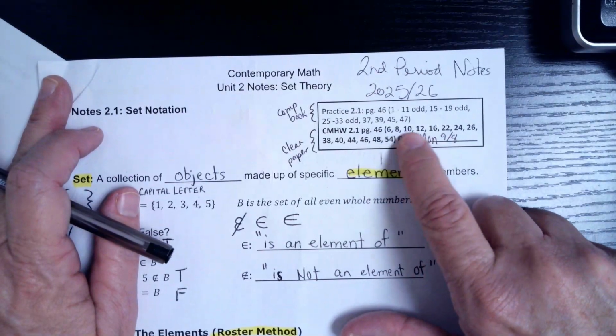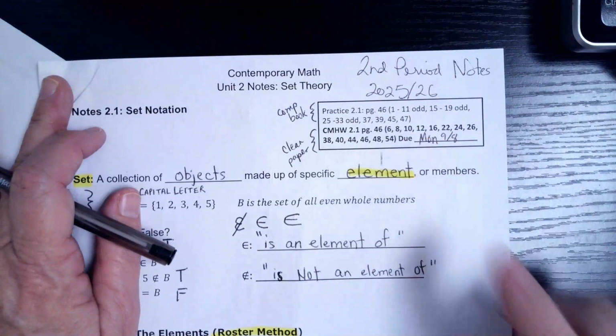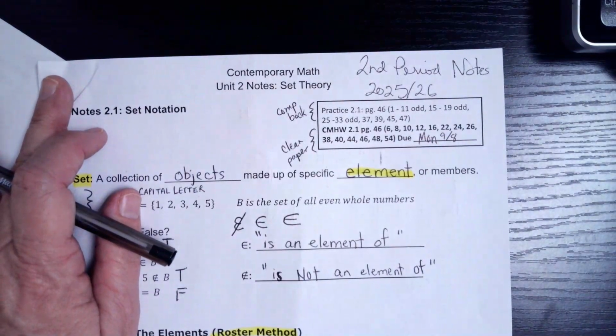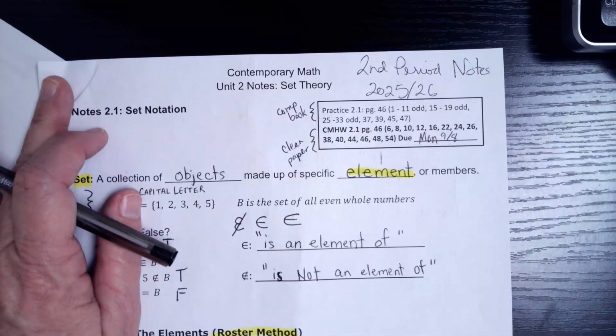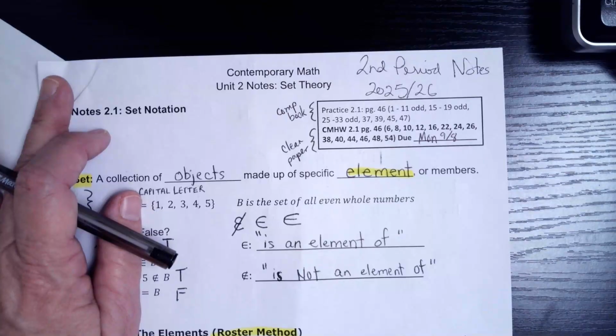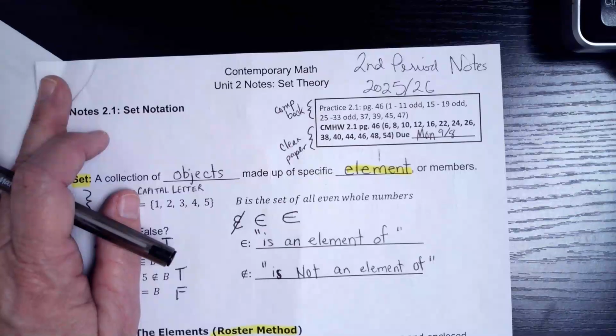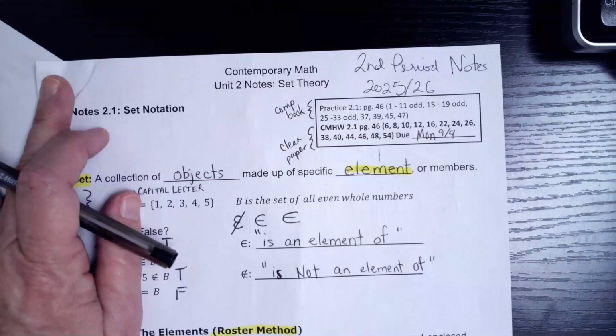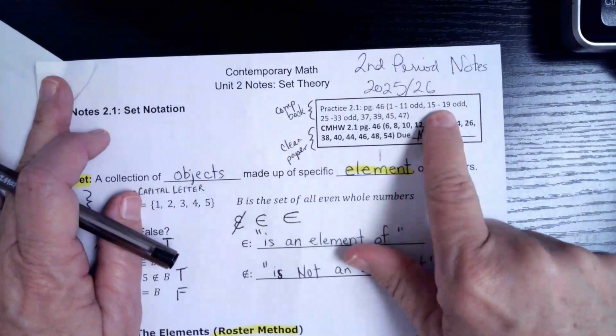Now that looks like a ton of problems, because so far your CMHWs have had like 5 problems each. But these are pretty quick stuff. So you might have a problem somewhere out there that says, what is the cardinal number, using what looks like absolute value symbols, of set B, and then you just have to count set B. Anyway, so you can start in on these odds.